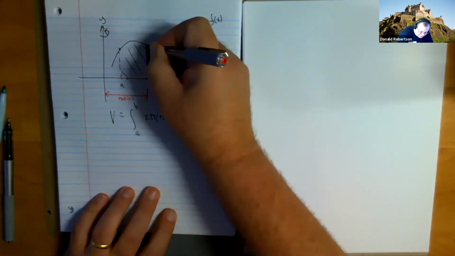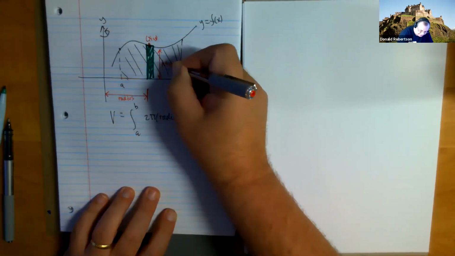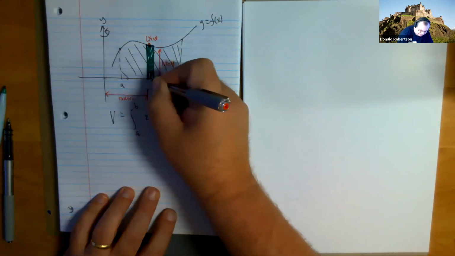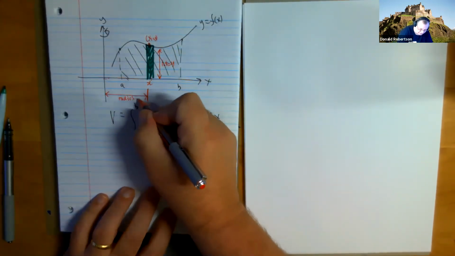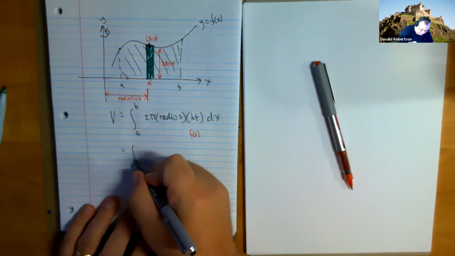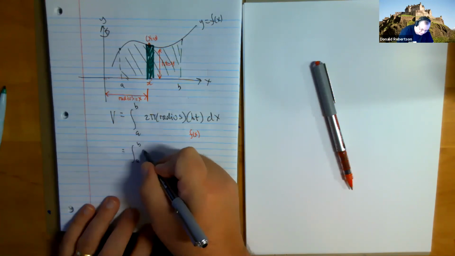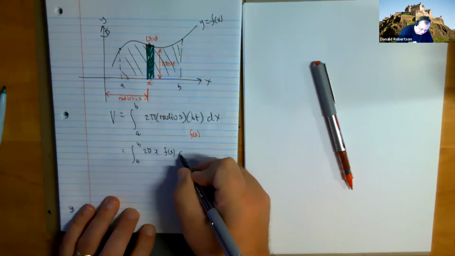Now, if you imagine that point as being x comma y, won't this distance be y and that distance there be x? So the radius is x. And you end up with the integral from 0 to pi, 2 pi x, f of x, dx.